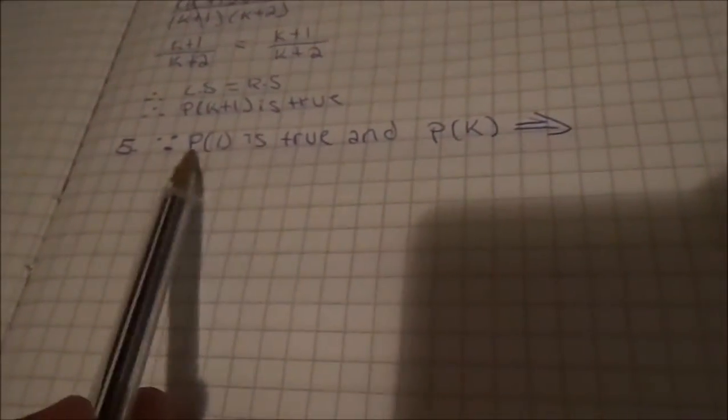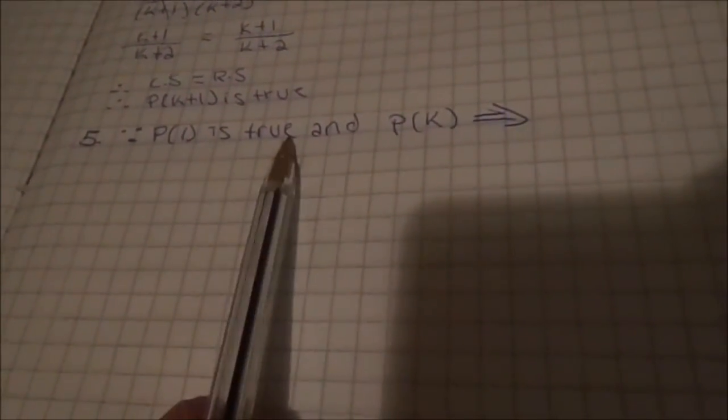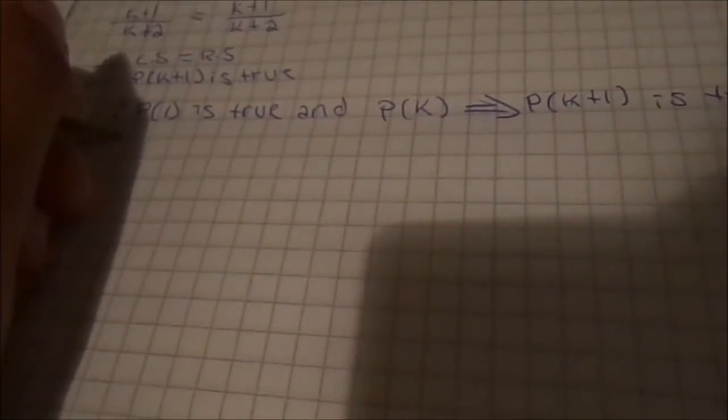and PK, this arrow means implies. So far we have since P1 is true and PK implies PK plus 1, PK plus 1 is true, then Pn is true for all elements of real integers.